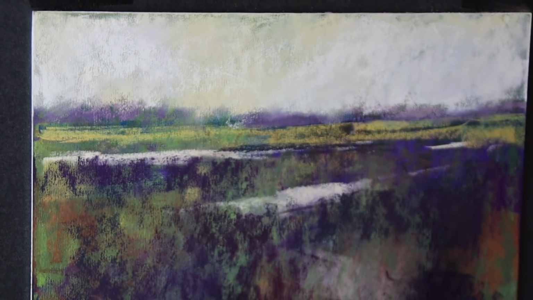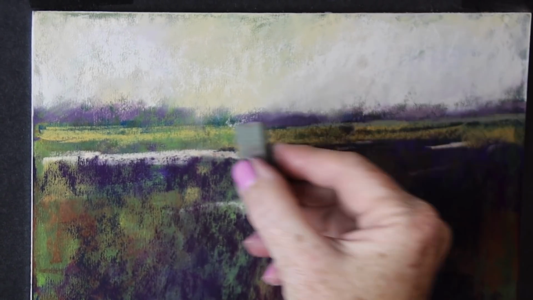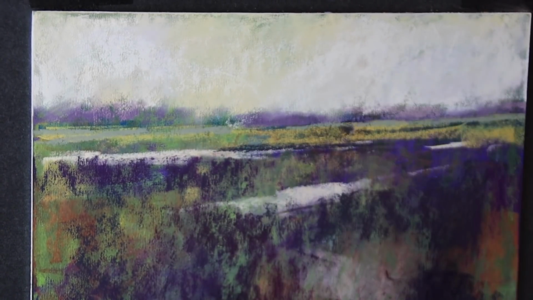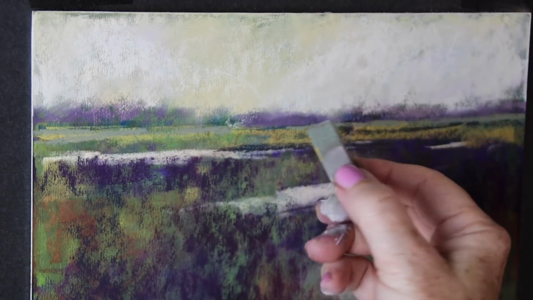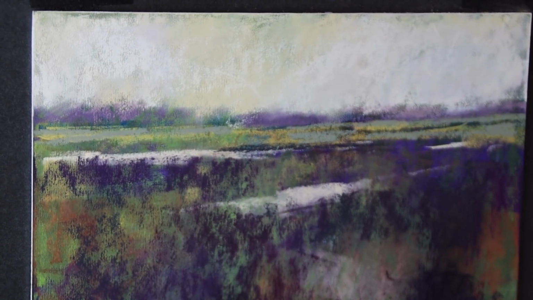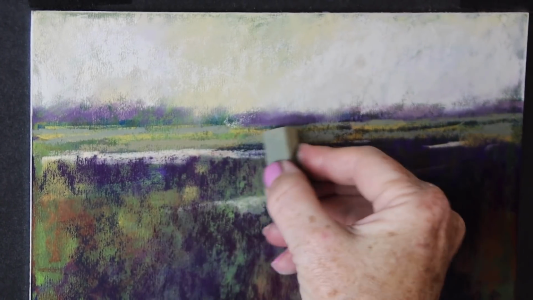I know that in the distance things are going to be lighter, cooler, duller, fuzzier. So I'm going to start with a really dull grayed down green just to add in there. But I also, here's another grayed down yellow green.